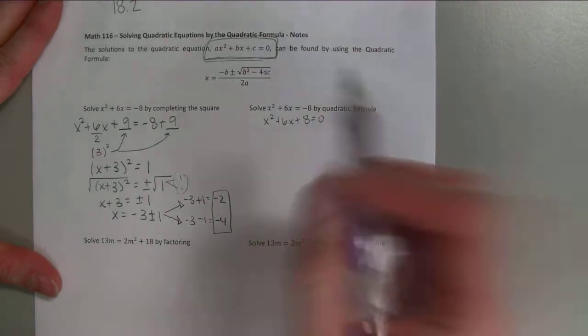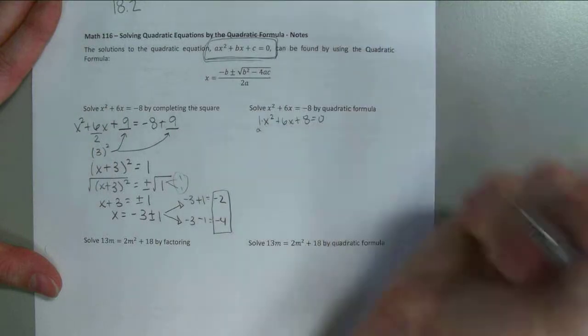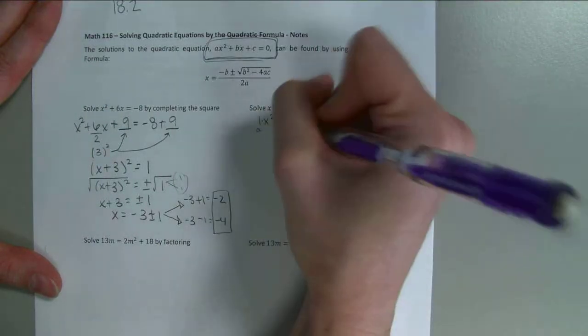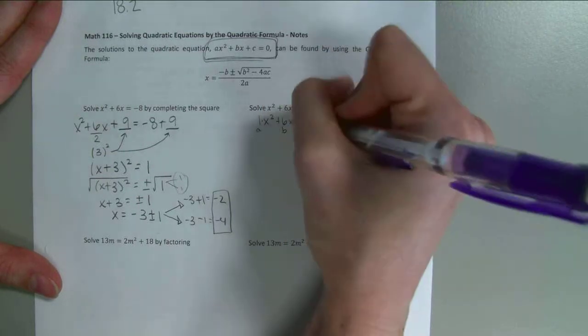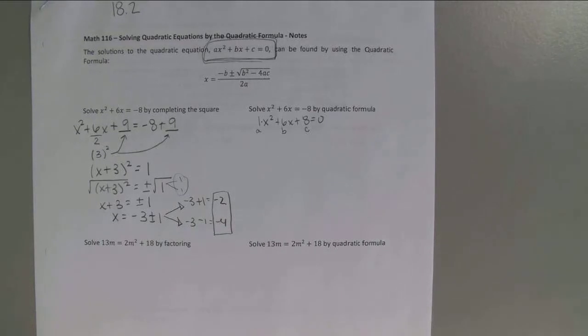Okay. So how are we going to do this? Well, what is technically the coefficient in front of x squared? 1, right? So I'll even put a 1 there. So that's our A. What's the coefficient in front of x? 6. So that's going to be our B. And what's our constant? 8, okay? So at this point, we know what A, B, and C are, so we have our puzzle pieces. And then x equals negative b plus or minus the square root of b squared minus 4ac, all over 2a, is our puzzle. So we just have to put our pieces into our puzzle and solve, all right?